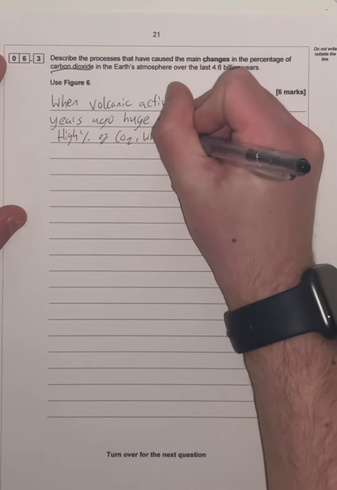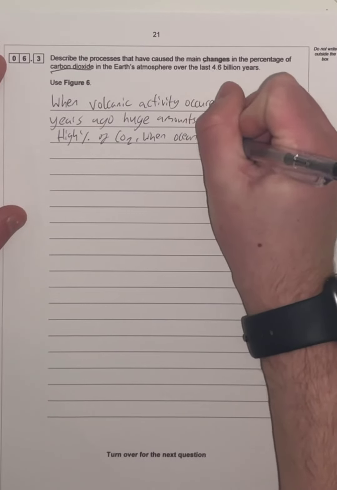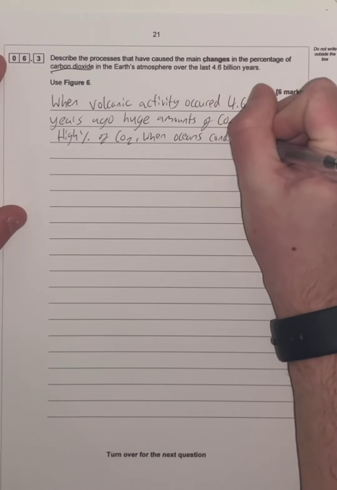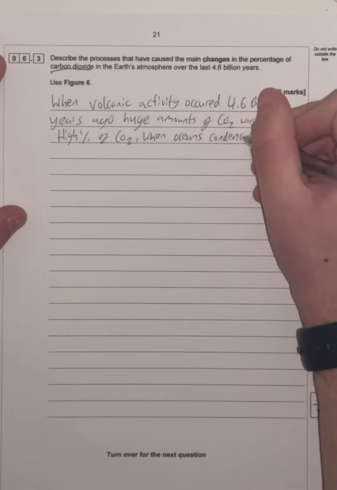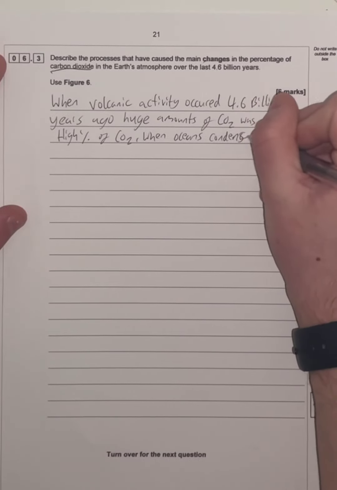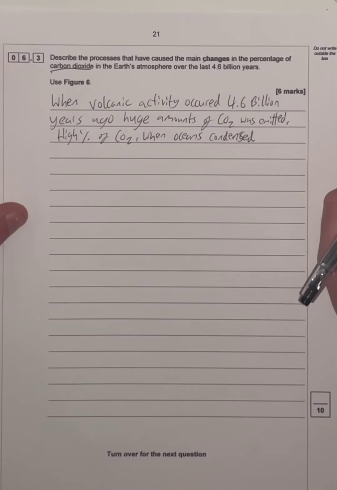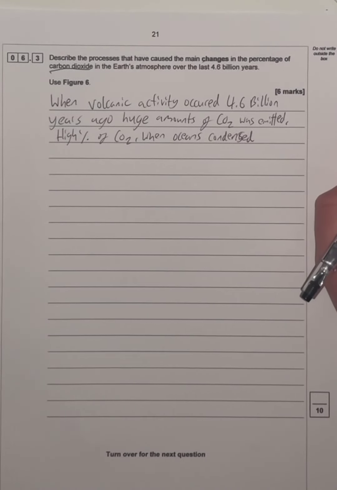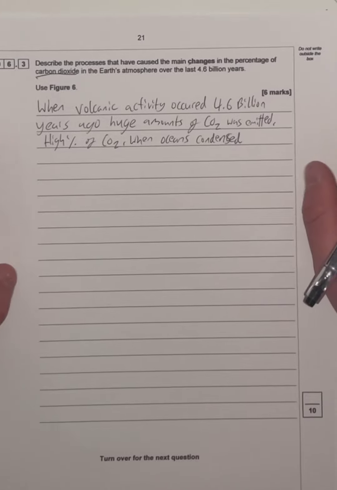So when the volcanic eruption let out the water vapor and it condensed by precipitation, oceans were then formed.